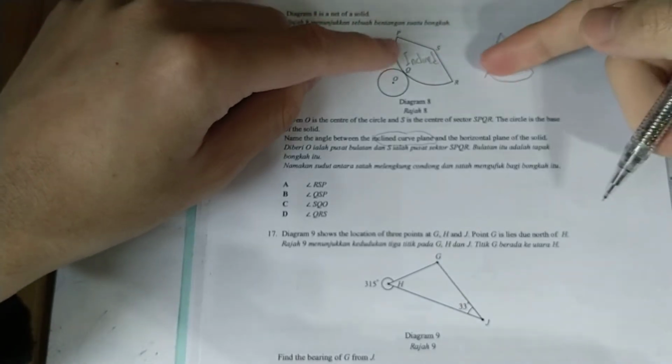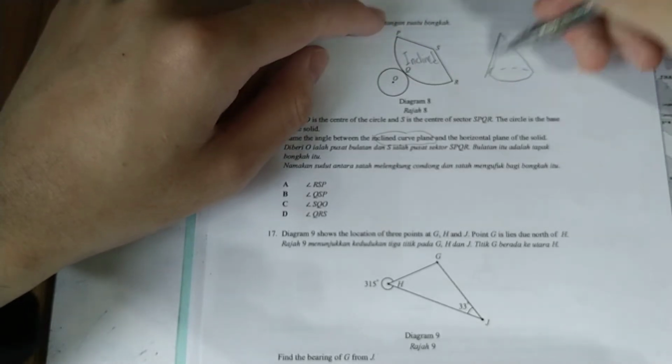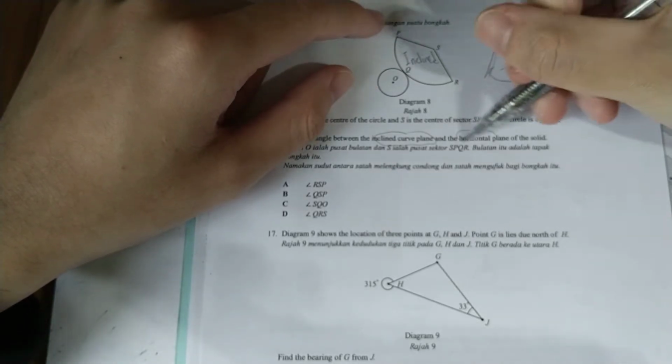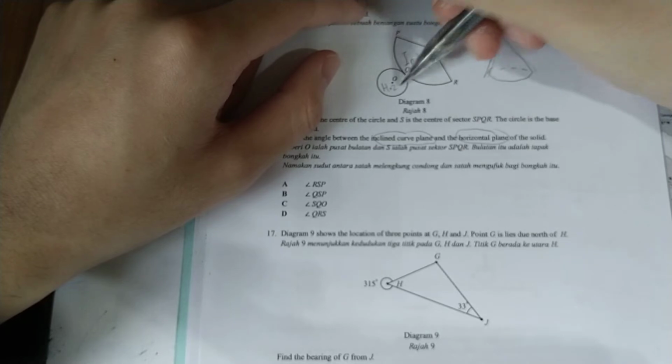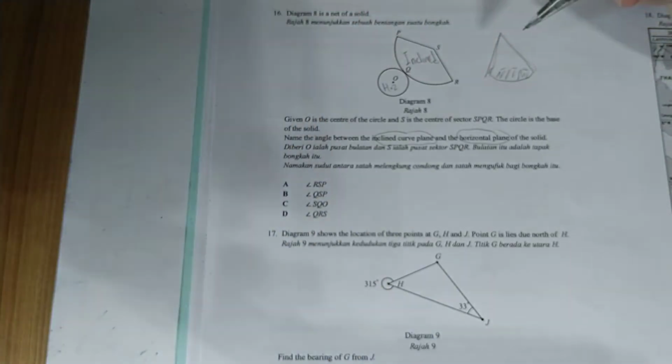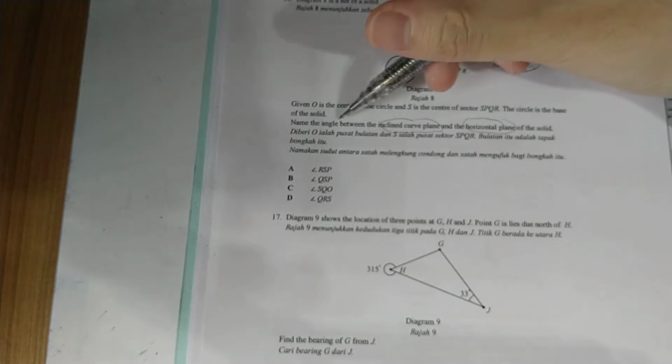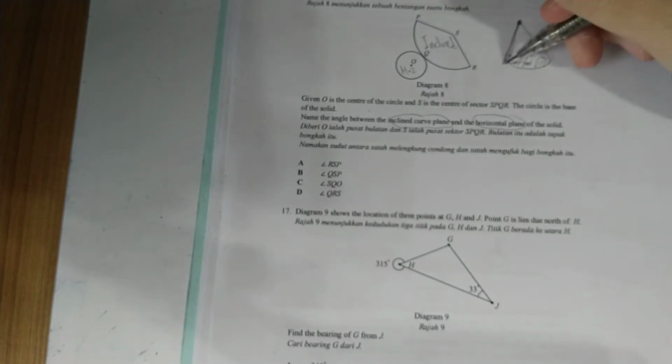Because when you sambungkan, this is the inclined part, and the horizontal plane is the circle. This is the horizontal one. So what you want to find is the angle between the inclined curved plane and the horizontal plane. So the angle should be here lah. Name the angle between the inclined curve and the horizontal plane. Yeah lah, here lah. This is the inclined, this is the horizontal.